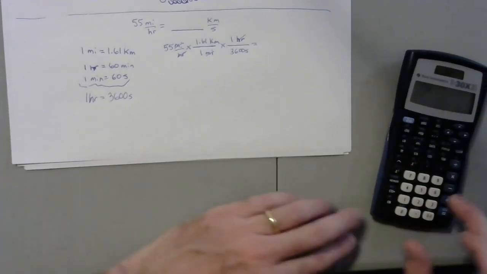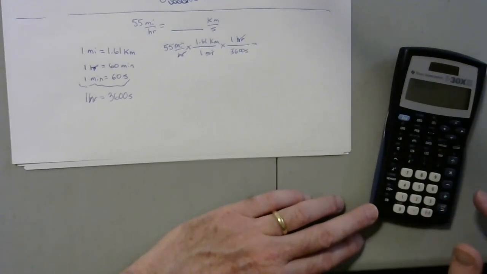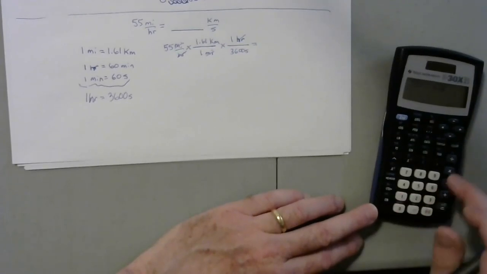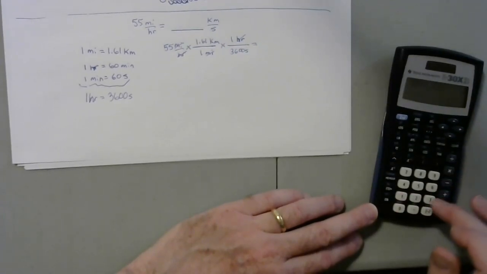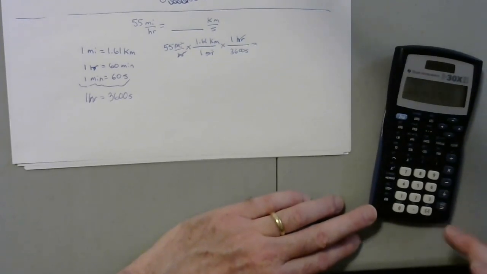So 55 miles per hour times 1.61 kilometers per mile divided by 3,600 seconds per hour.